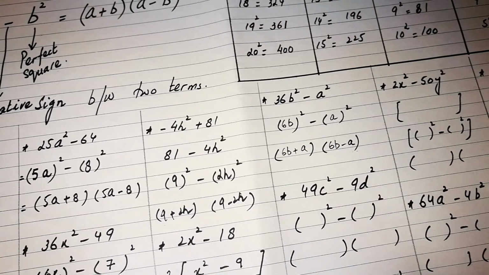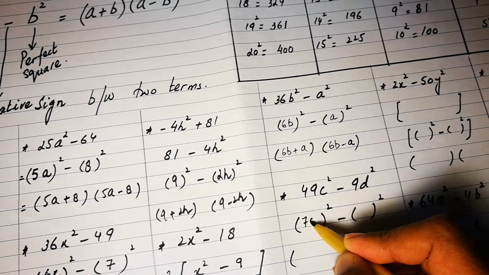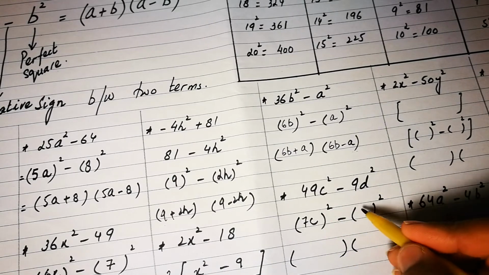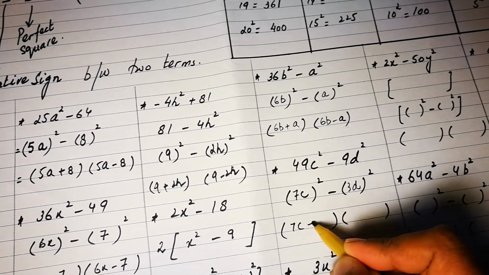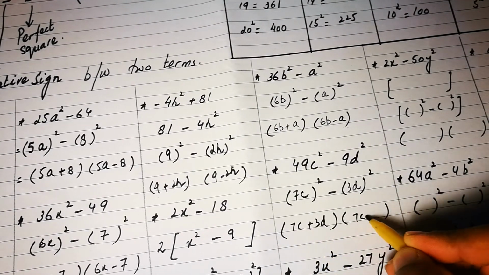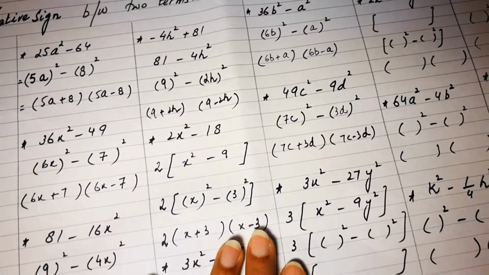49c square can be written as, yes, 7c whole square. 9d square can be written as 3d whole square. 7c plus 3d, 7c minus 3d is my final answer.